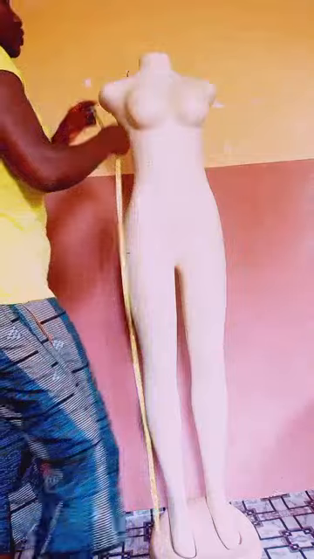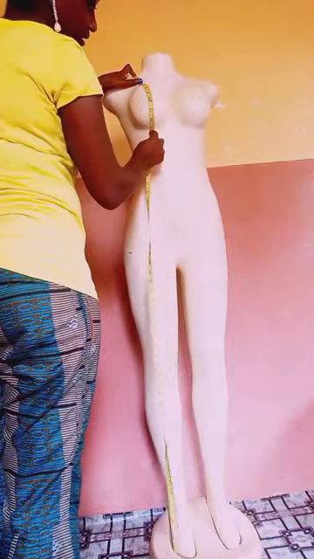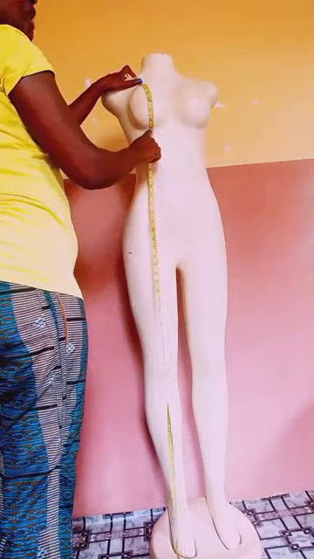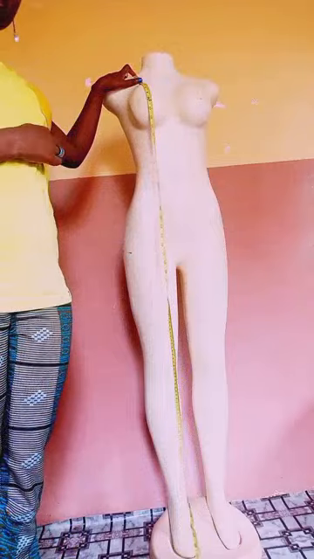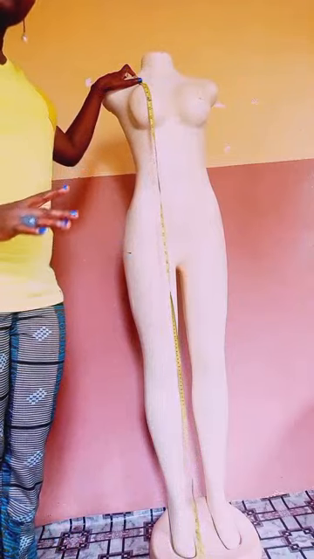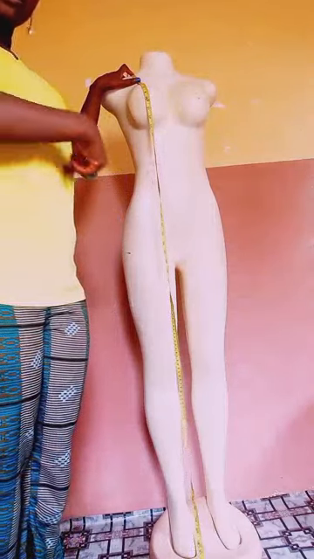After that, you now come back to this way and this way. Why? I want to take the length of her shoulder to her under bust. This is very important when I am sewing a blouse that has a joining at the waist area.